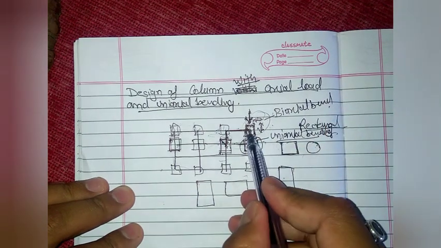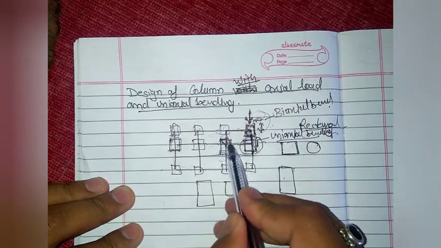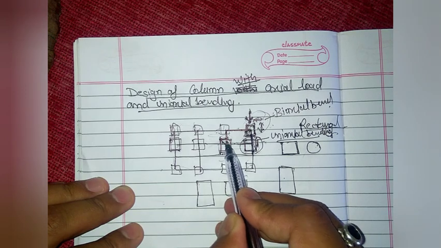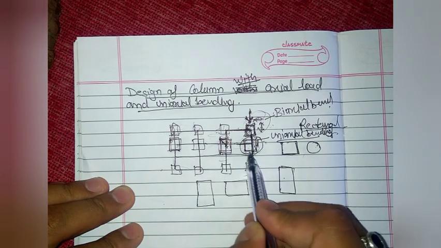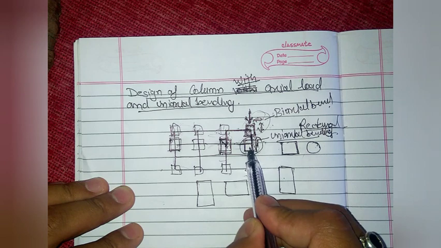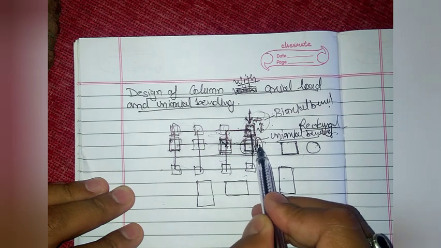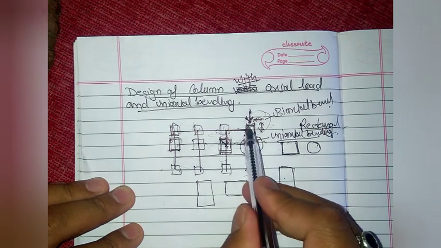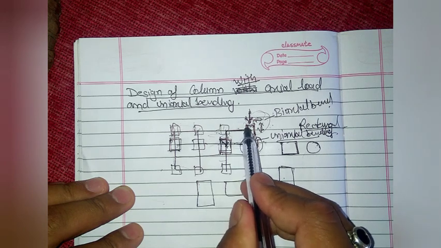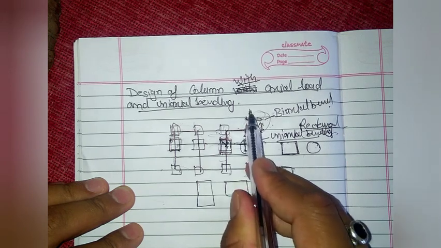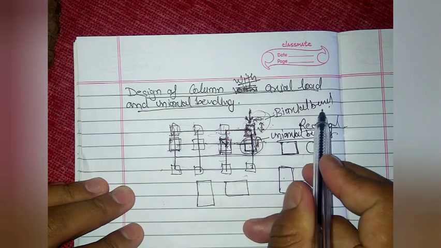First, for a column with axial loads only. For this column we need to design for axial load plus uniaxial bending in one direction, and in this column we have to design for axial load plus biaxial bending.